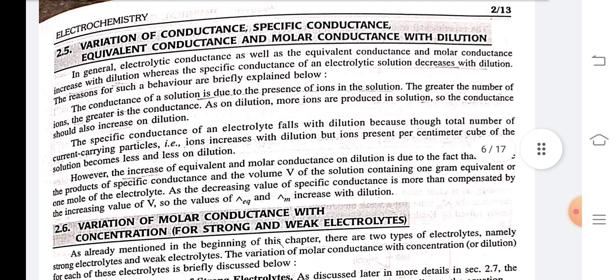Variation of conductance, specific conductance, equivalent conductance, and molar conductance with dilution. In general, electrolytic conductance as well as the equivalent conductance and molar conductance increase with dilution, whereas the specific conductance of an electrolytic solution decreases with dilution. The reasons for such a behavior are explained below. The conductance of a solution is due to the presence of ions in the solution.